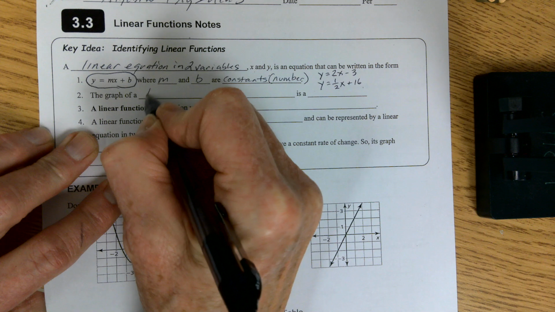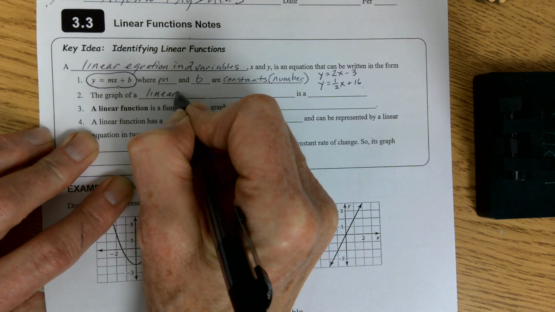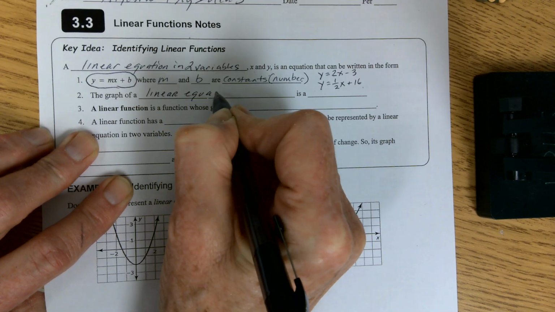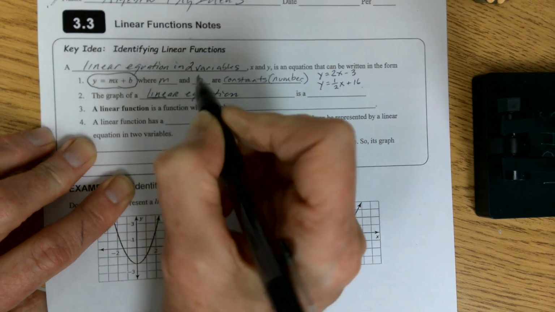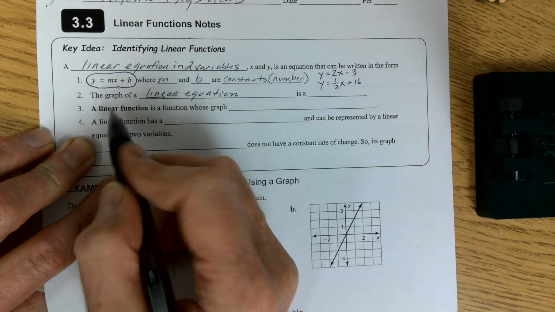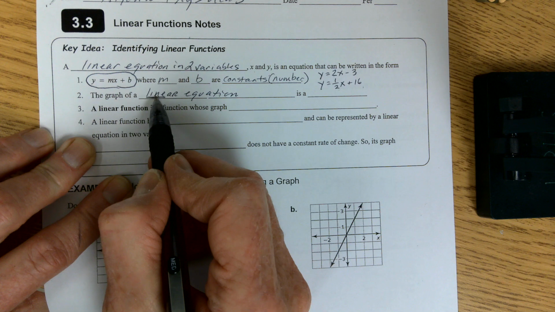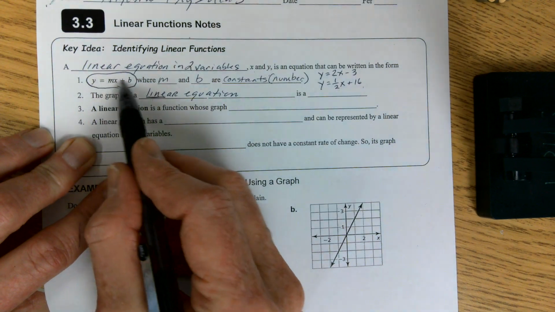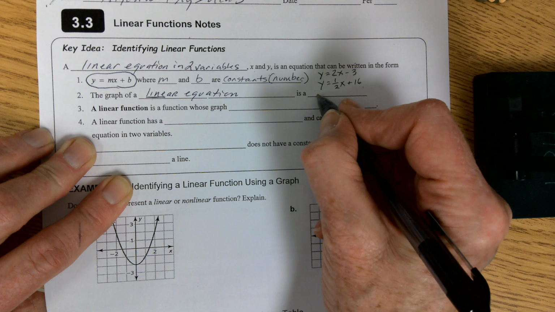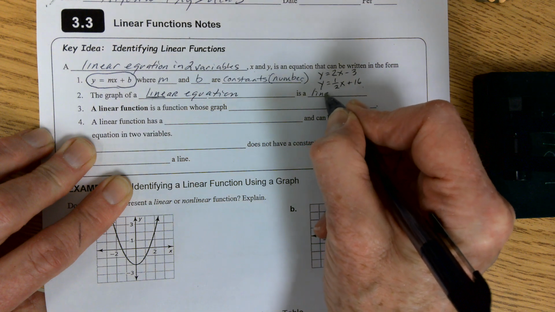The graph of a linear equation, if you look at the word linear, it has the word line in it. So whenever we graph one of these equations, when we graph a linear equation, it will always be a line.